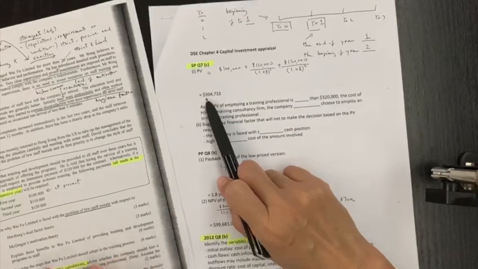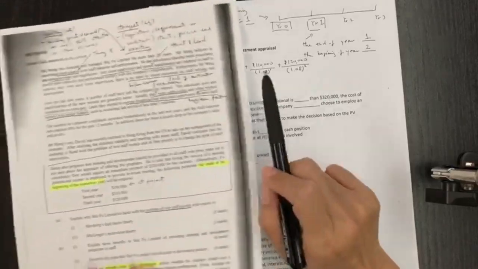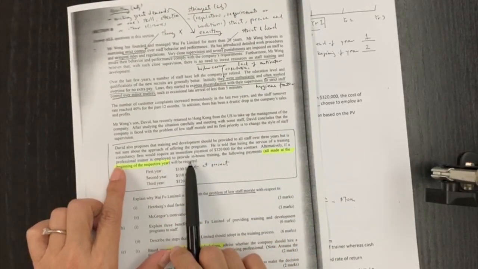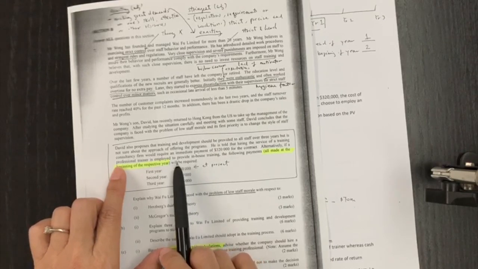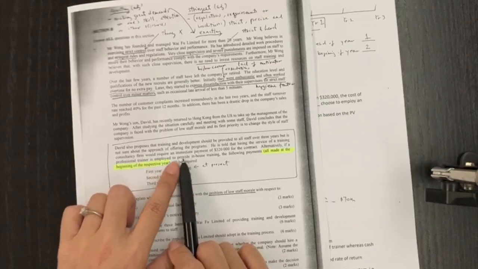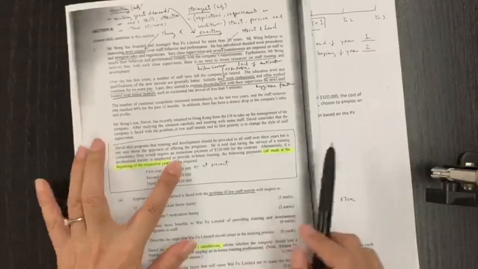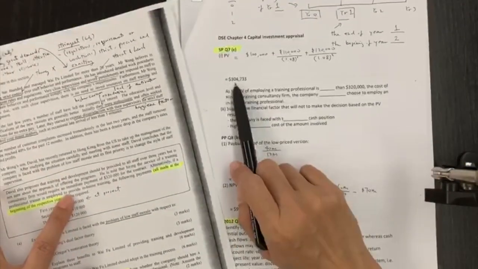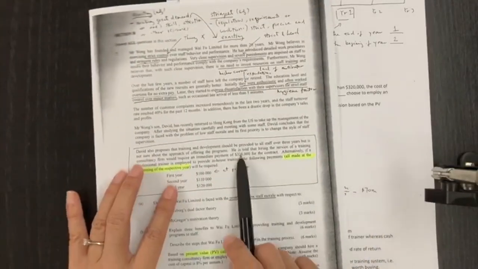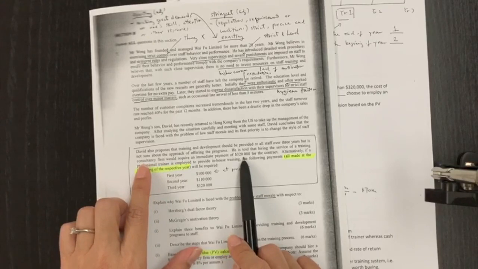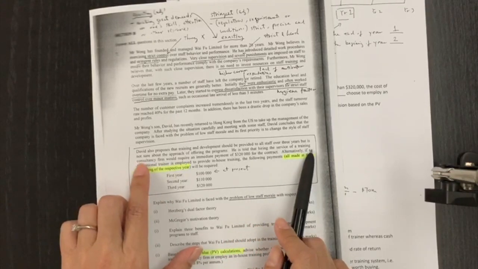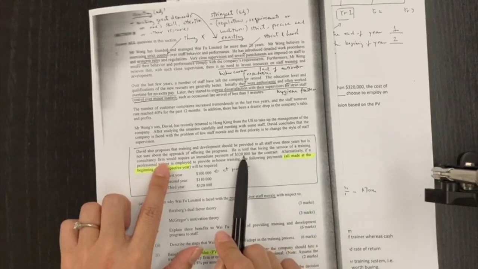304,000 and something, which will be the figure if you hire a professional trainer to provide in-house training. You need this much, so this is your cost. And then you compare this cost with the cost given to you here. So it will be what? Hire the service of a training consultancy, so that you pay this much.